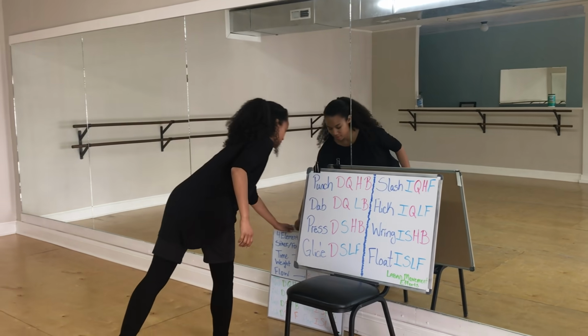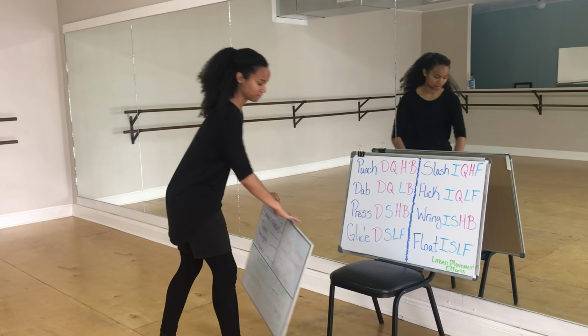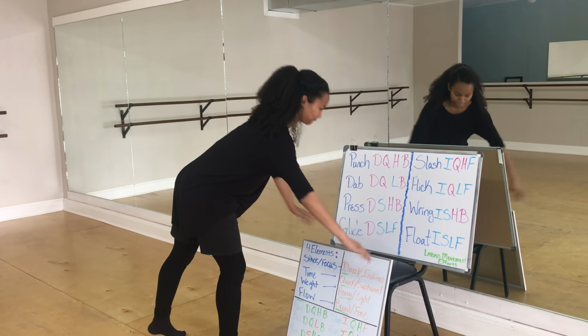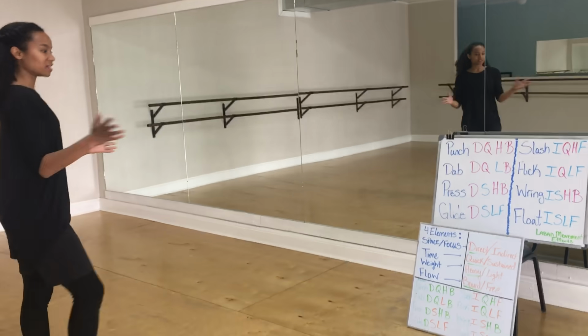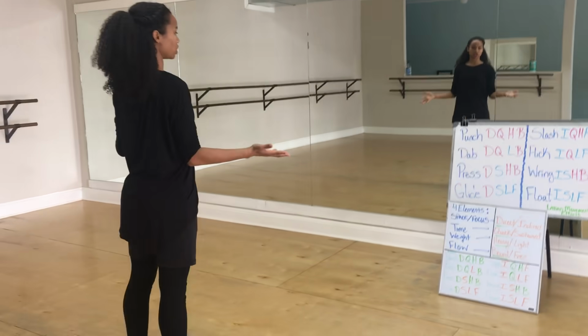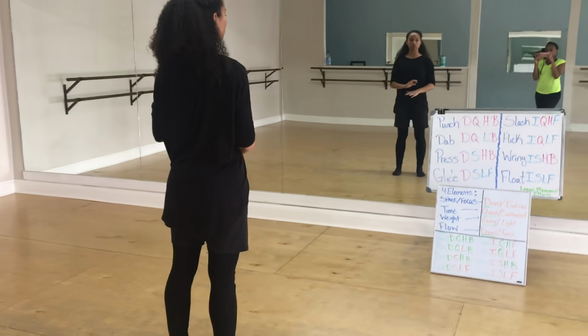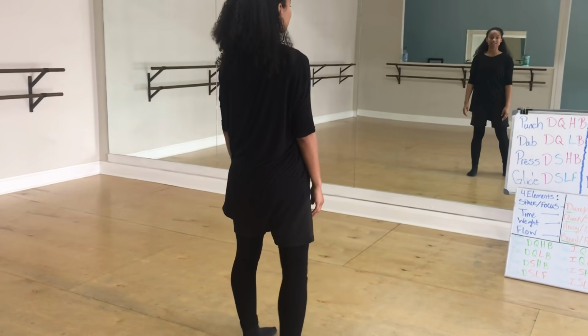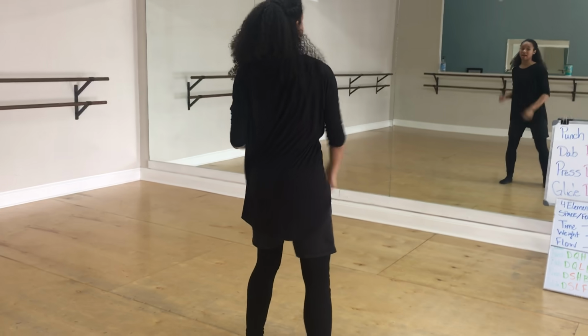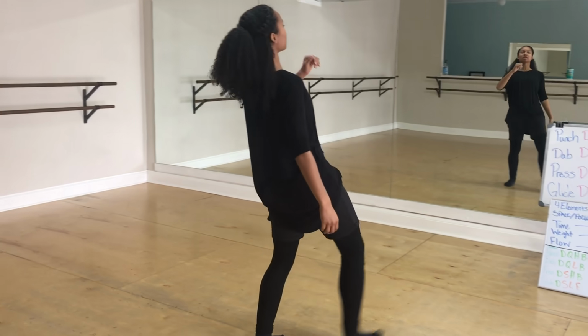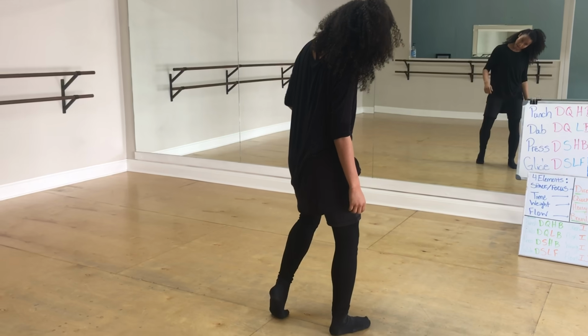So let me put this board here. And mainly, just take a look. You can see with your body, you can move through space using, let's say, punch. You don't have to just do a punch, just that. But punch can be with your foot or any part of your body.